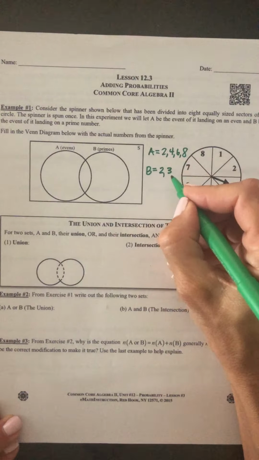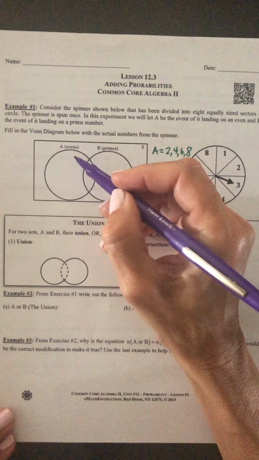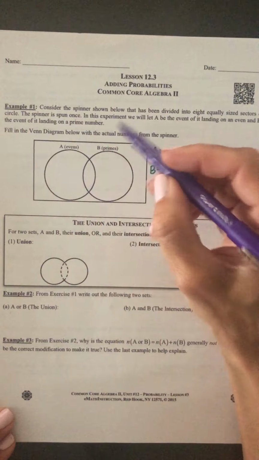Now what we want to do is fill in our Venn diagram. This section without that middle piece represents just the evens. This right side without that middle piece represents the primes. This piece here represents anything that happens to be even and prime, so anything that's in both sets. What's in both sets? The number 2. The number 2 is the only element that's going to appear in both.